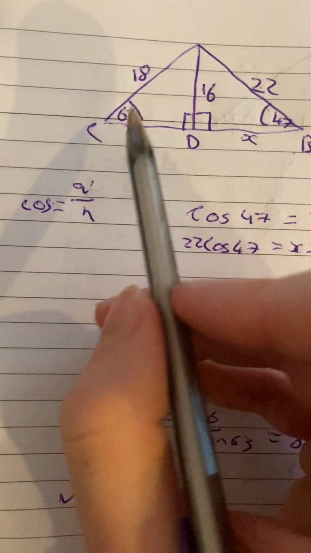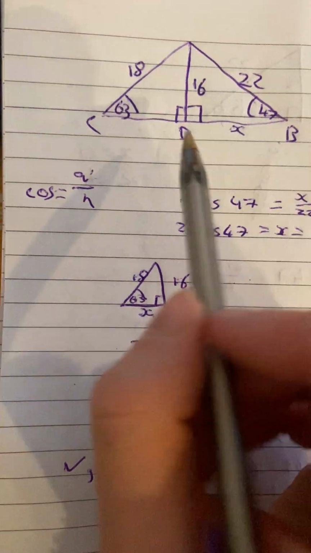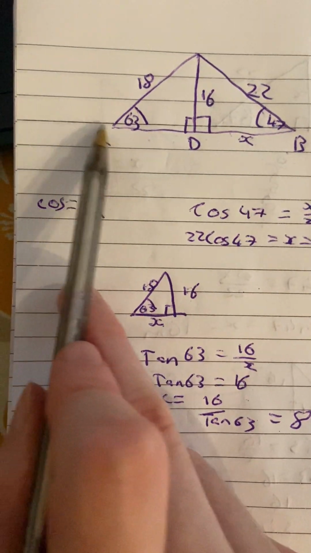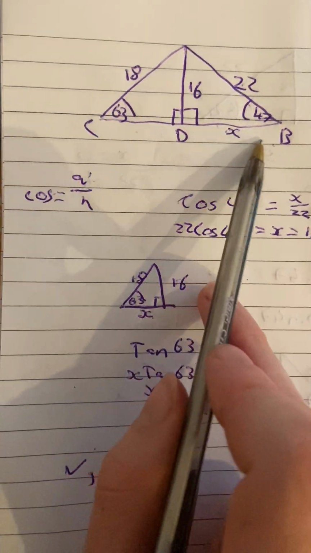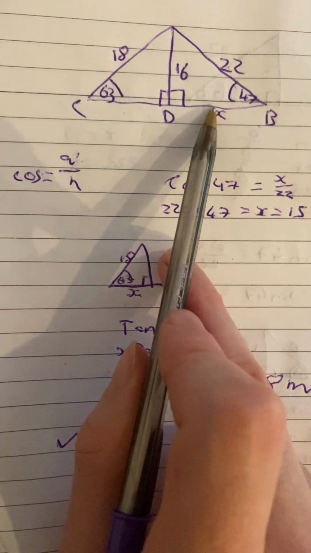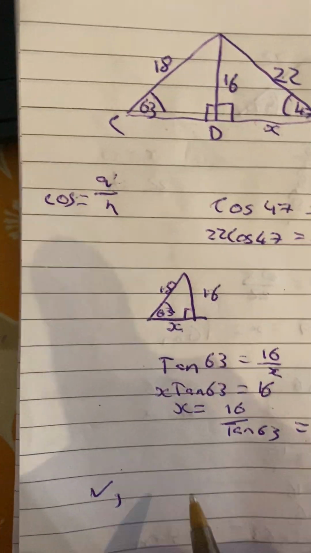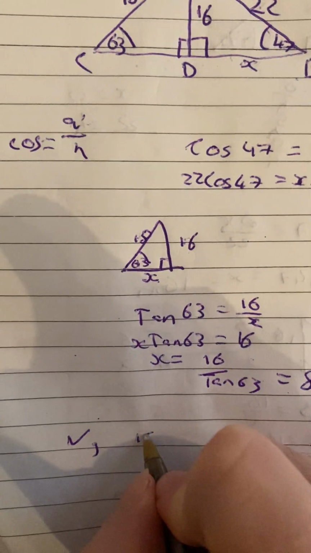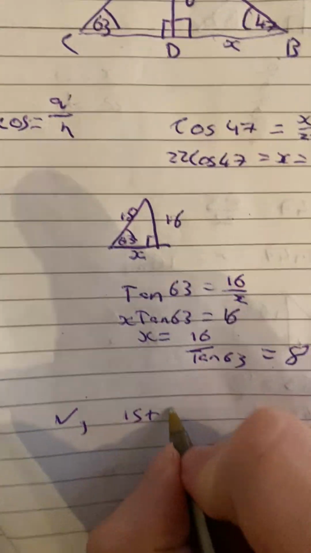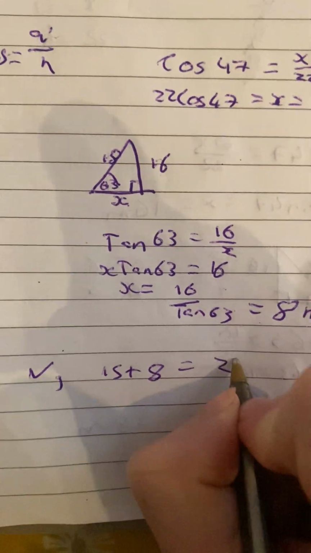If you look, we found CD, we found DB. To find CB, we're just going to add those two lengths together, because obviously the length of this line is the length of this side plus the length of this line. So our last two answers were 15 plus 8. Add them together, we get 23 meters.